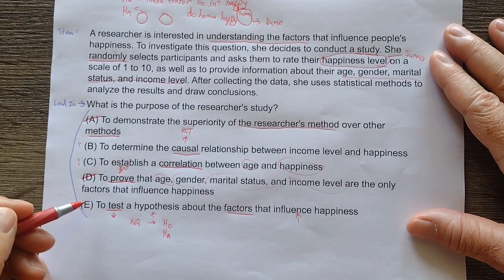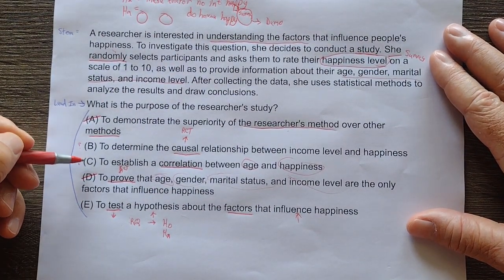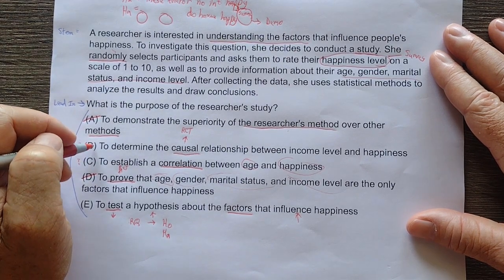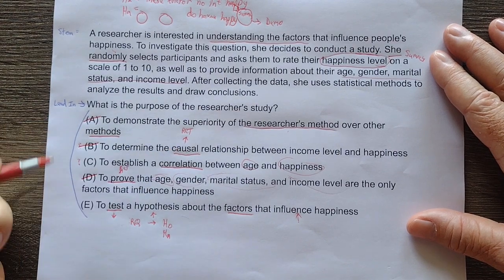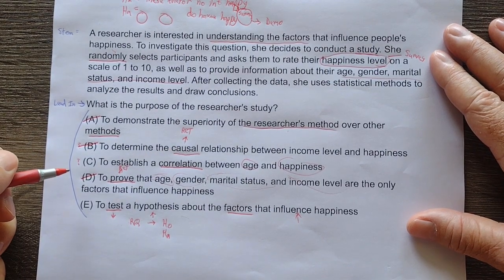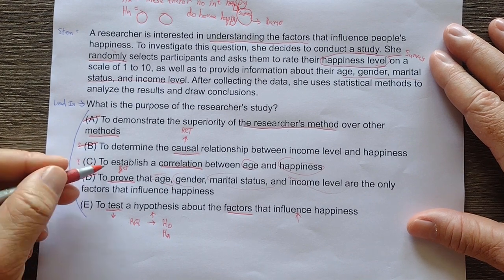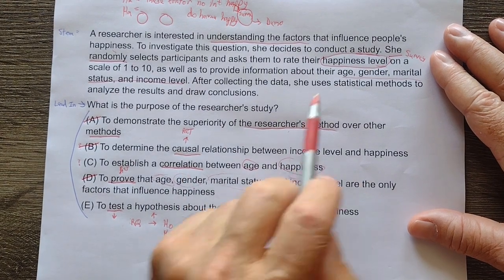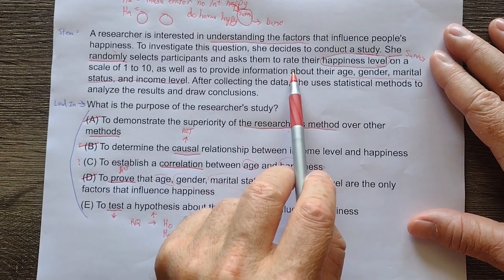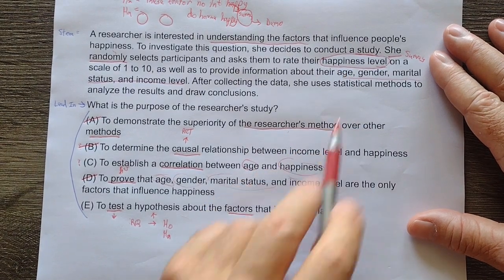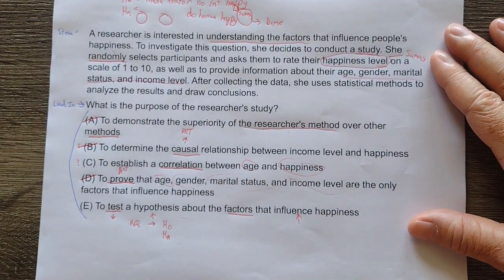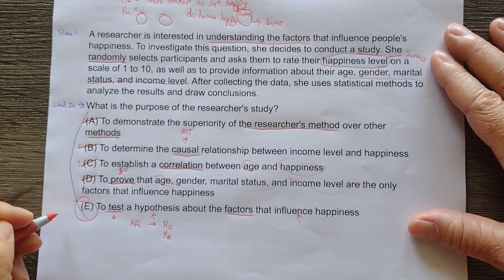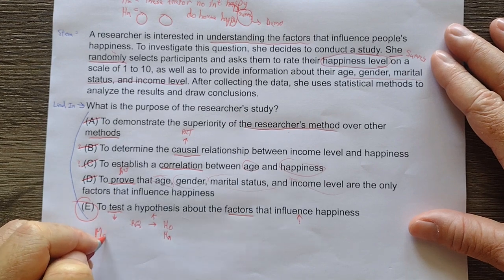So when I go back to looking at B and C, which was a question mark, actually, I'm sorry, B was crossed out because of the randomized controlled trial. But C, to establish a correlation, I do agree that this is one of the things that can be done in this study, but it's only talking about age, and there are other factors that are actually influencing this. So I believe that this one is less likely than this one to be correct, and that this one is the most likely correct.